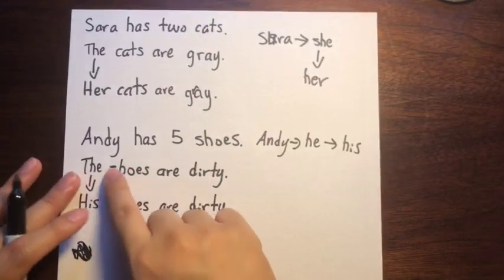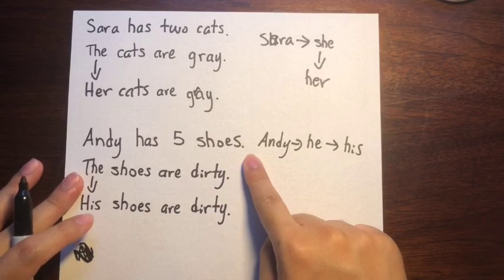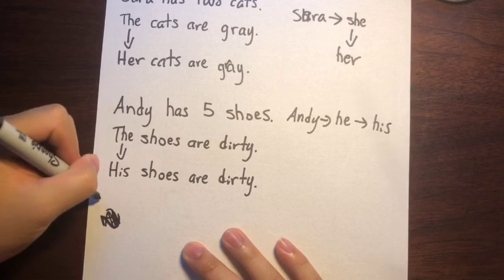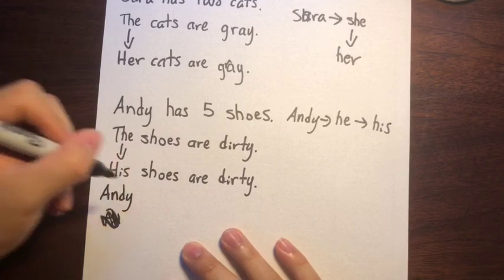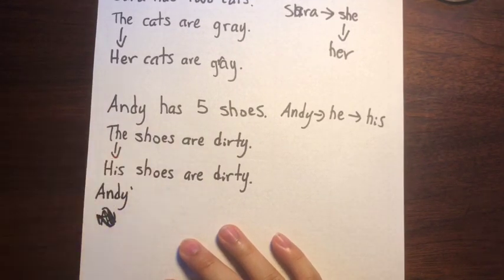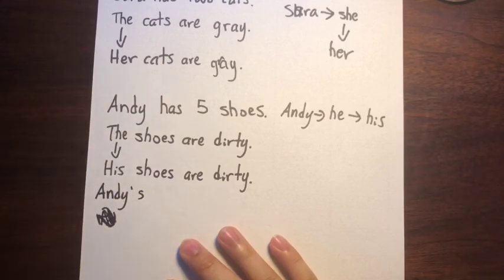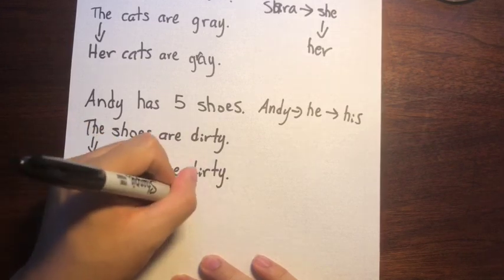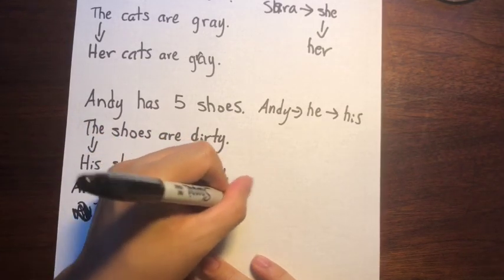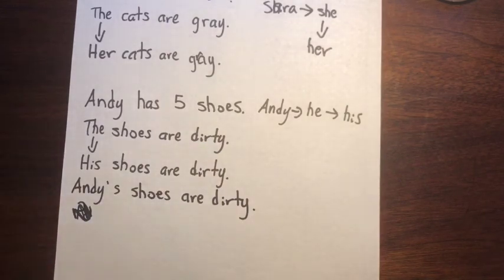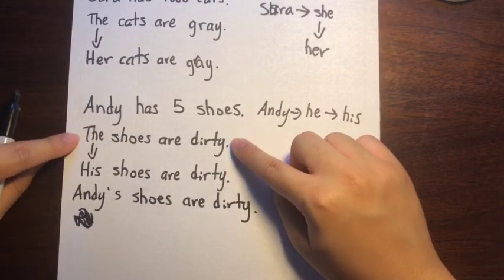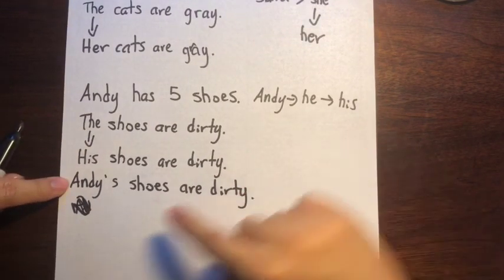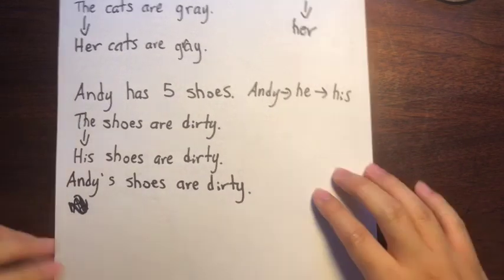So the sentence, Andy has 5 shoes. We can say his shoes are dirty. Or we can say Andy's shoes are dirty. So Andy has 5 shoes. The shoes are dirty. His shoes are dirty. Andy's shoes are dirty.